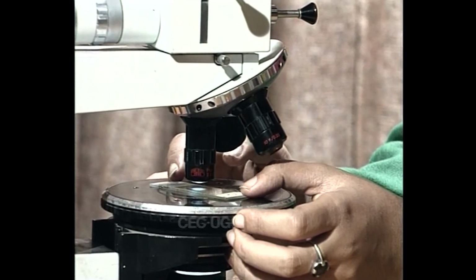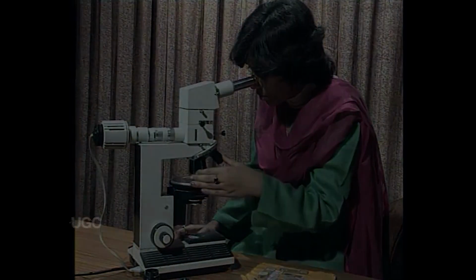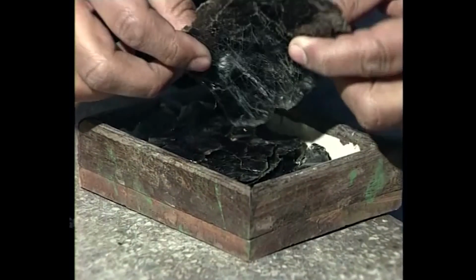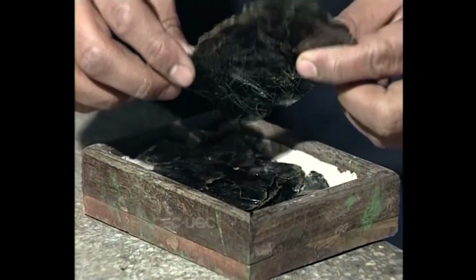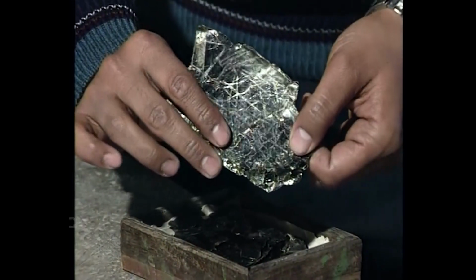First of all, let us see how minerals are prepared for microscopic study. With the exception of precious stones and few others, all minerals appear translucent to opaque in their natural form. Majority of these minerals, when cut into thin slices, transmit light. This feature can readily be observed in micas. This is a sample of biotite mica. In the present form, biotite appears to be opaque.